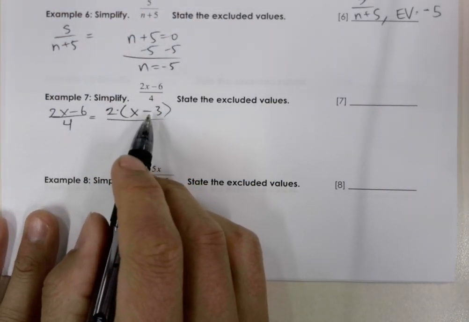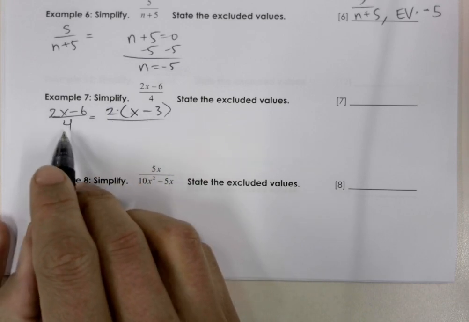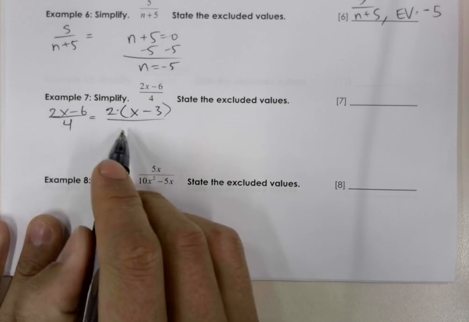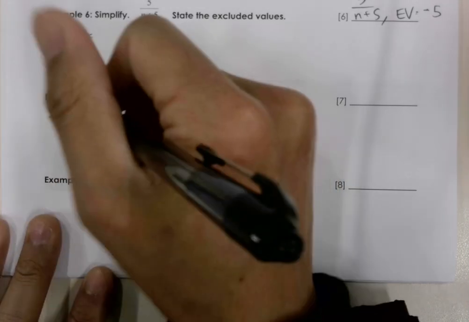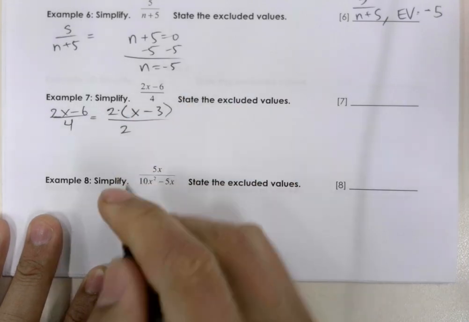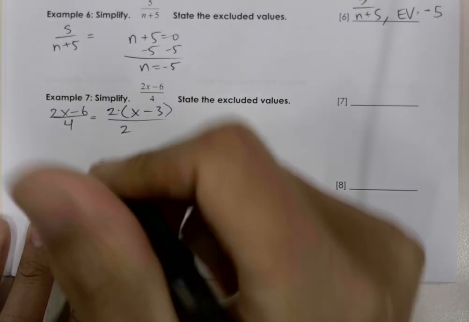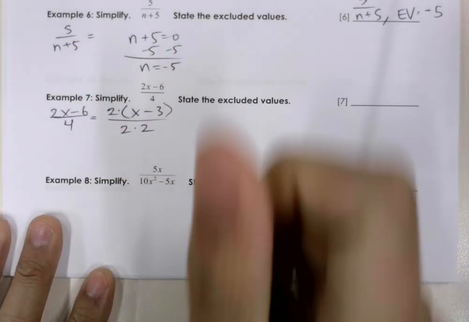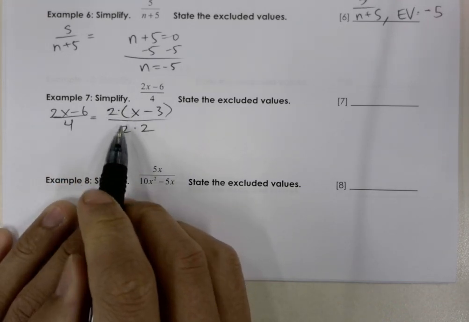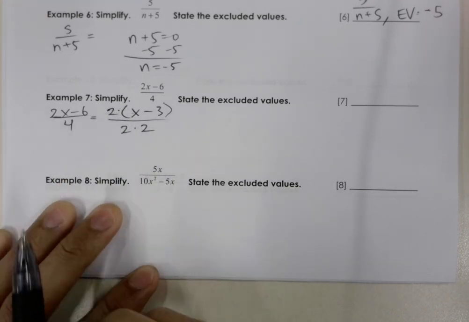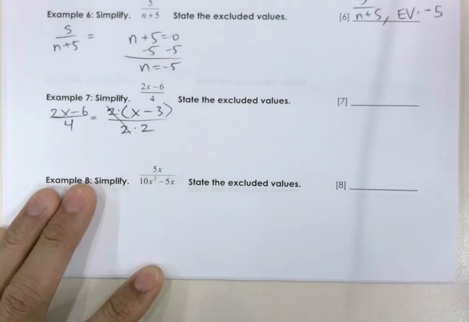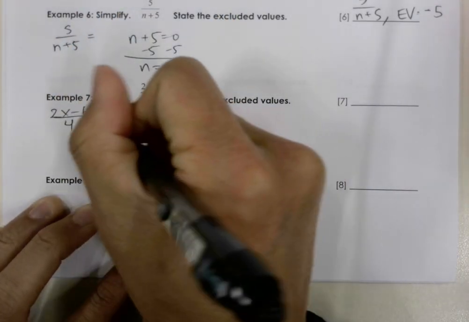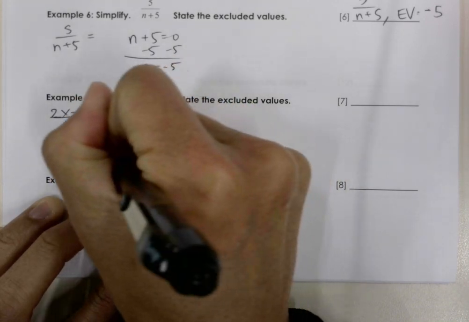So in order to simplify, we want to cancel out a 2 in the denominator. So can we pull out a 2 from the 4? Yes, of course we can. So we'll pull out a 2, and so what times 2 is equal to 4? 2 times 2 is equal to 4. So now, do we have common factors in the numerator and the denominator? Yes, we do. We have a 2 and a 2, and so those can cancel out. And that's going to leave us with (x - 3) over 2.